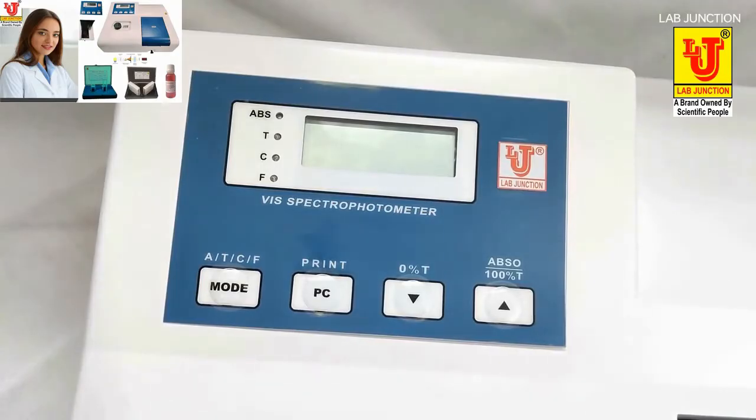Lab Junction microprocessor visible single beam spectrophotometer, model LJ1305.